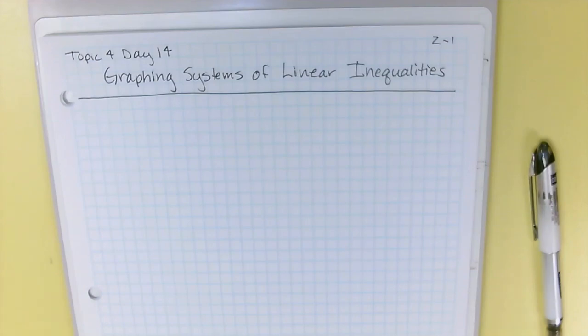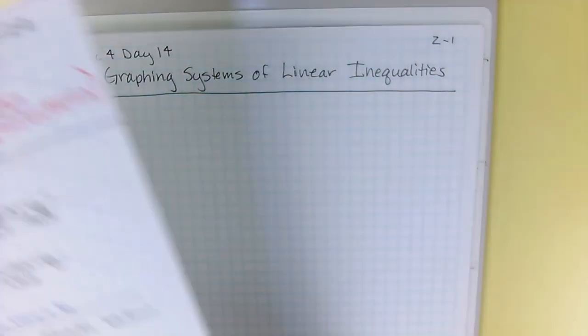Okay, we're going to do graphing systems of linear inequalities. We've done graphing lines, so you already know how to graph a line. So the only difference in this is that we're going to be graphing linear inequalities. The line itself, you graph exactly like you know how to do, but then there are some additional things you need to add to your graph so that it's an inequality.